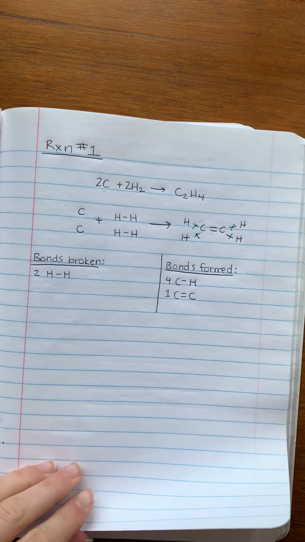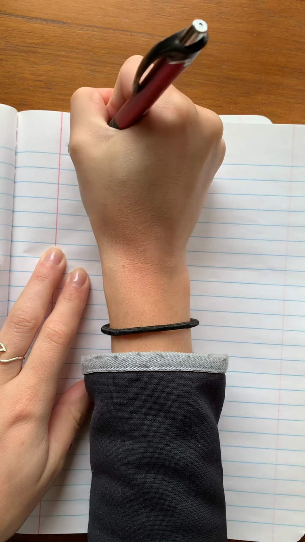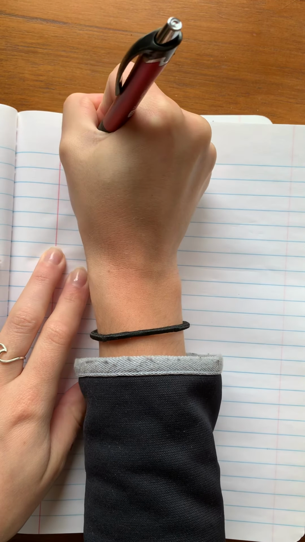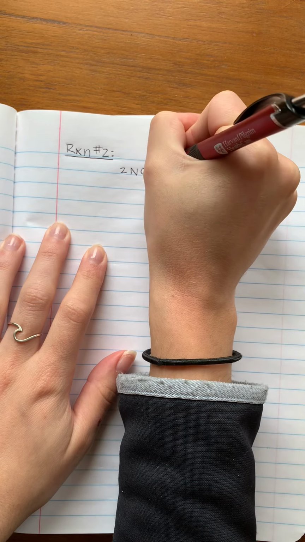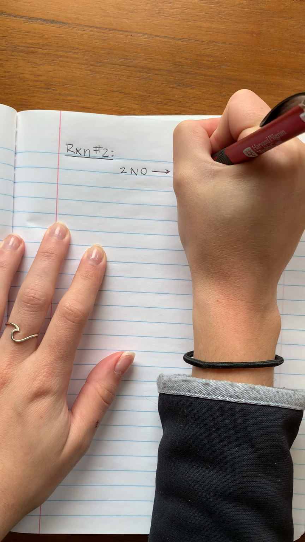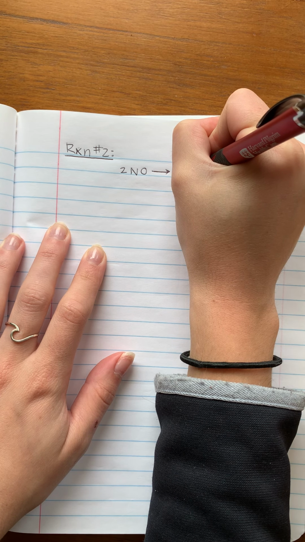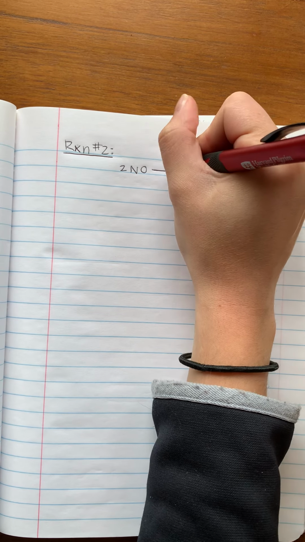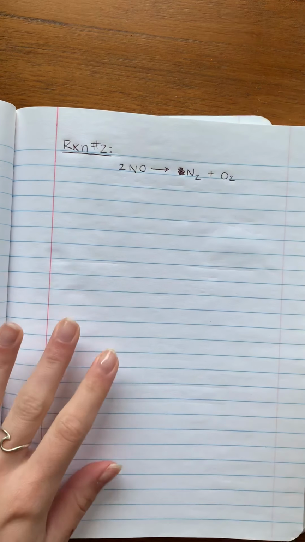All right, and our second reaction, reaction number 2. For reaction number 2, we are going to start with 2 bonds of nitrogen and oxygen to each other, and we're going to separate into N2 plus O2.